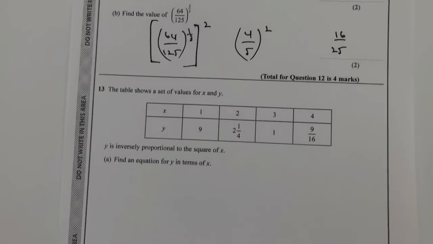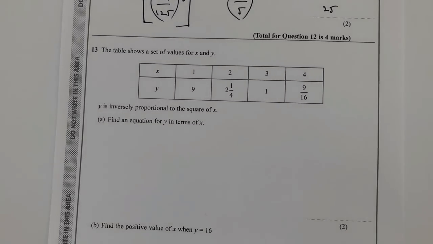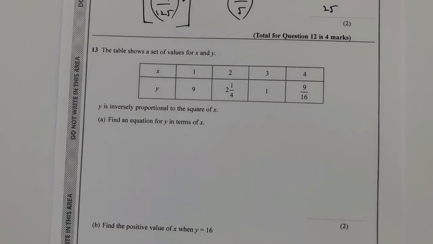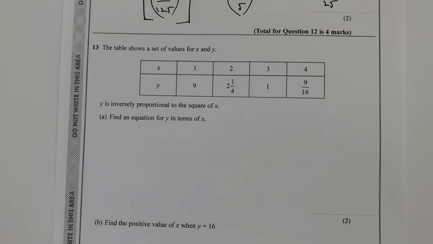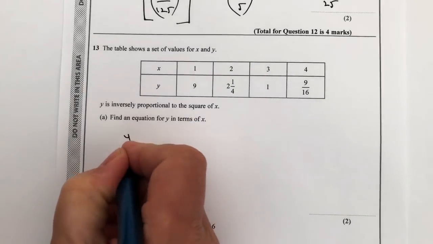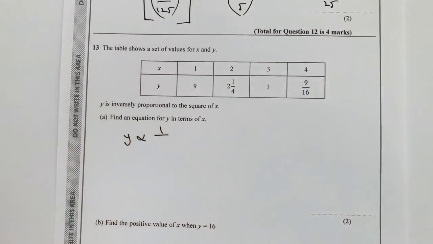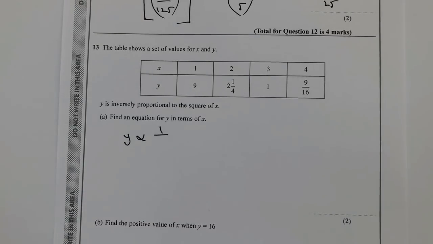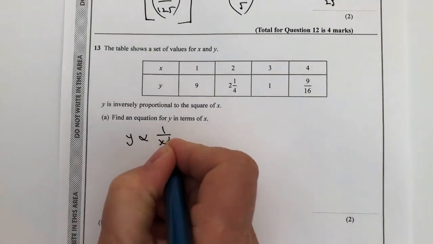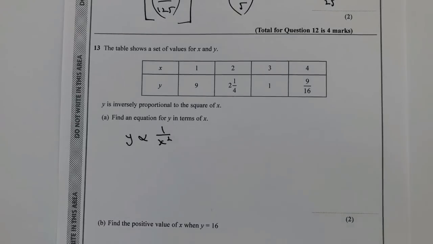Let's move on then to question number 13. I'm going to aim for this video to be about 30 minutes or so, and we'll see how far we get. Okay, so it says y is inversely proportional to the square of t. Okay, so what we mean mathematically by that, we would write that as y is inversely, it's a reciprocal, 1 over the square of t, which is x squared. Just be careful, it's not the square root, it's the square of t. Okay, so let's just have a look at that.